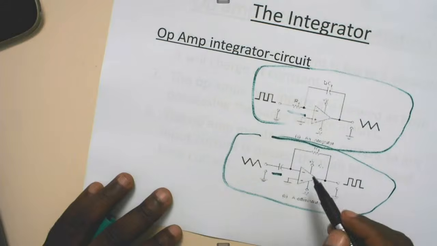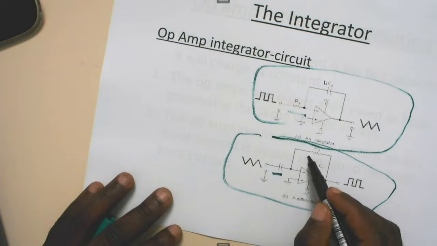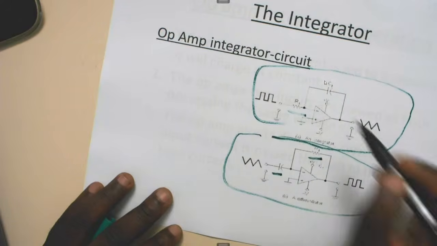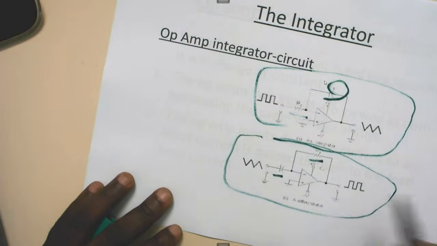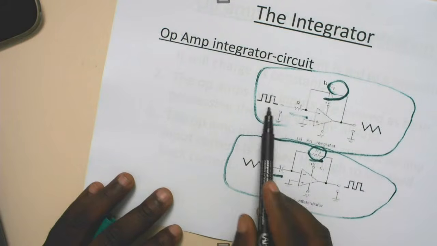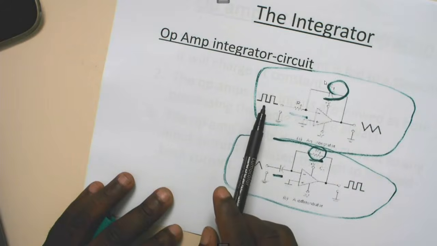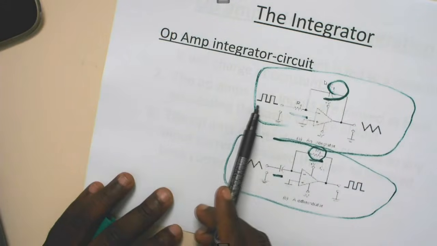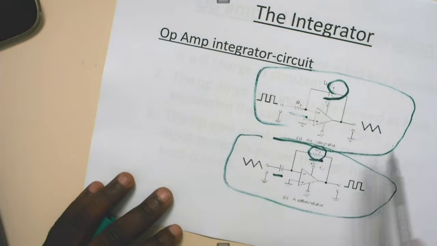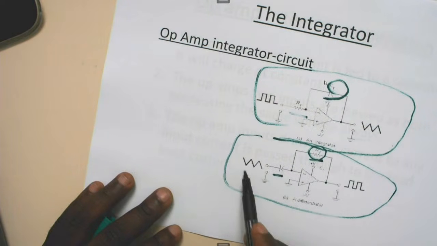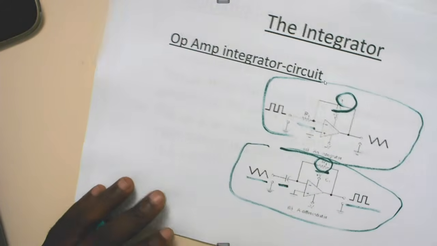Then here our feedback, it's here. In this case here you've got a capacitor as the feedback element. So also the difference is our input and output. On the integrator you've got the input of square wave, the output being triangular. Then going to a differentiator, it will be triangular on the input, square on the output.